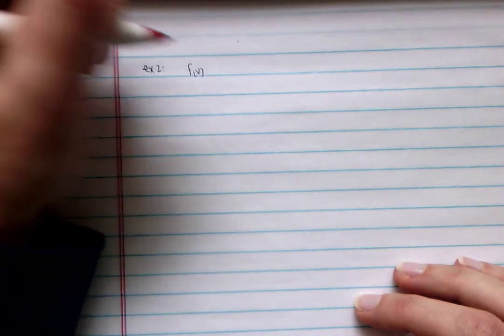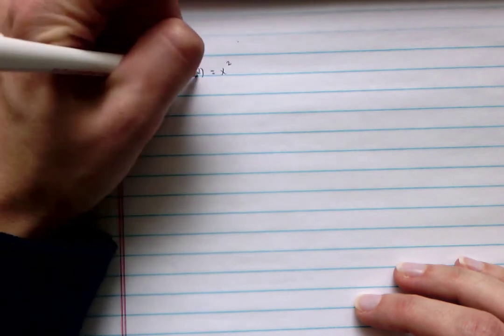Start a new page here. So for the first one that they want you to graph, they just want you to graph the parent graph. They want you to graph f of x equals x squared. Okay, so this is nice and easy. They want you to state the domain and range as well.